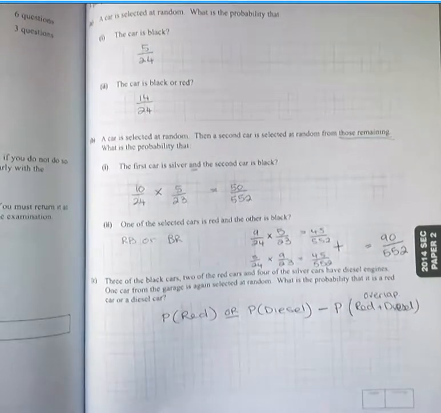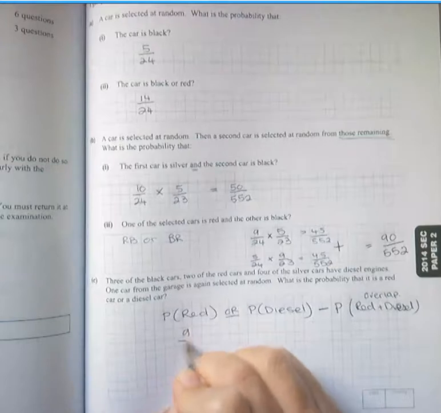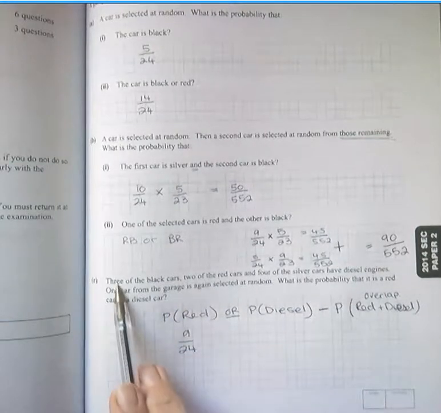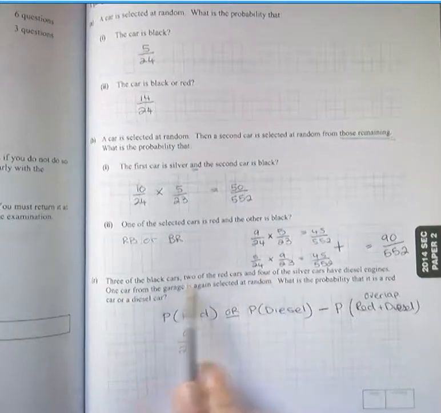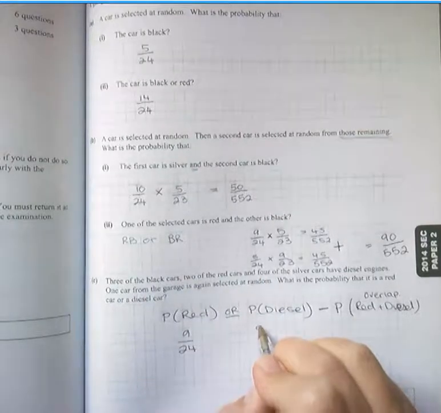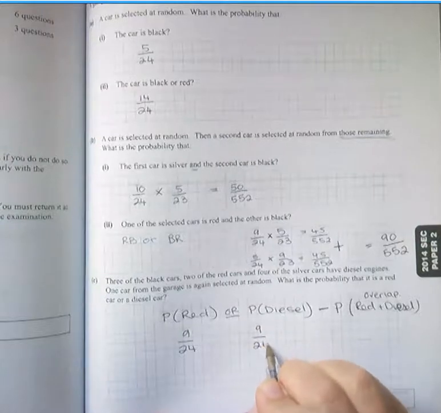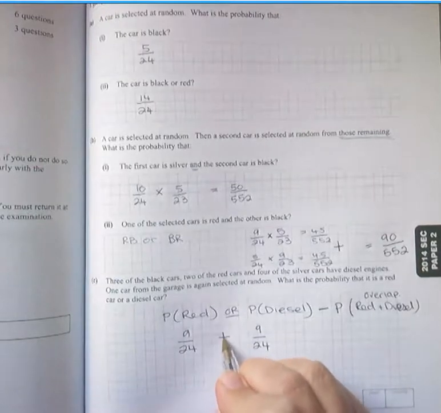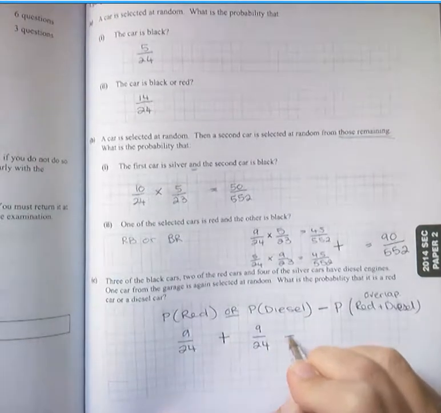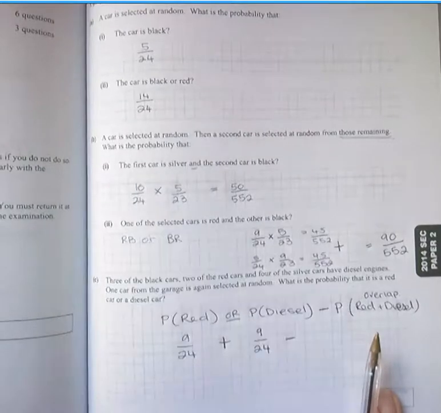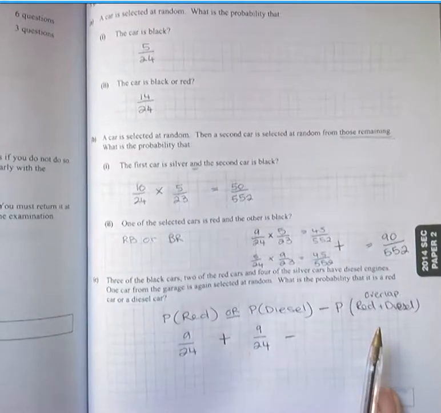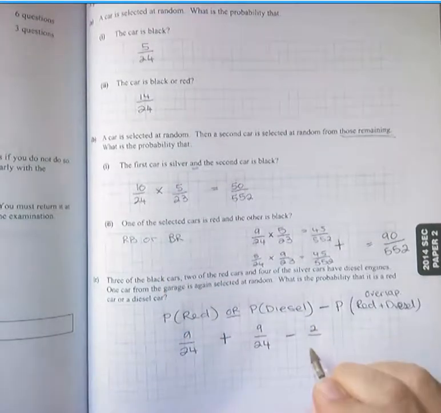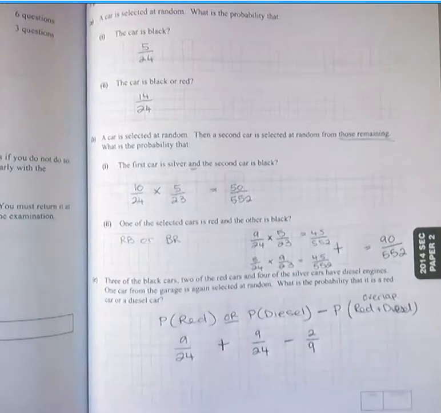So in terms of that, your probability of getting a red was 9 over 24. Your probability of getting a diesel, so we had 3, 2, and 4. So 3, 2, and 4 gives you 9. So we also have 9 over 24. Okay, and because it's an or, these 2 are added together. And we want to take away the overlap. So the overlap is that it is a red diesel. So red car and diesel is 2, but this time it's 2 over 9.